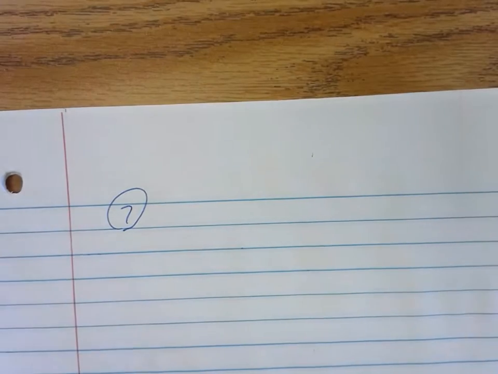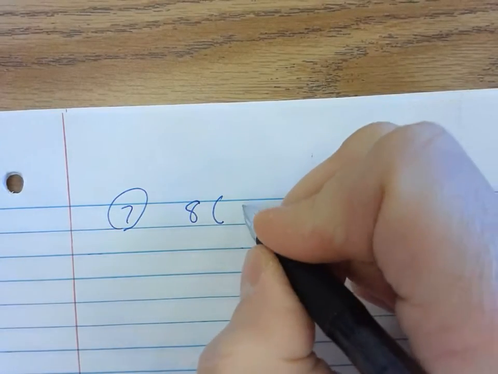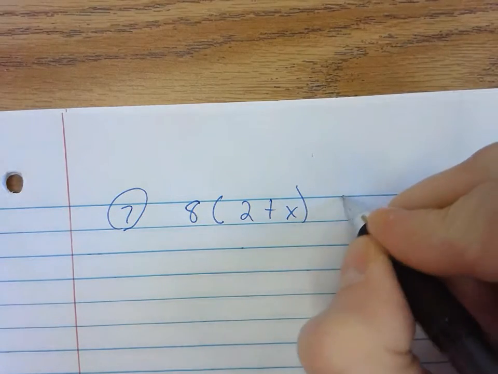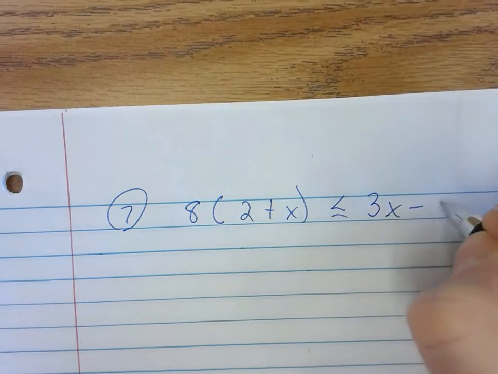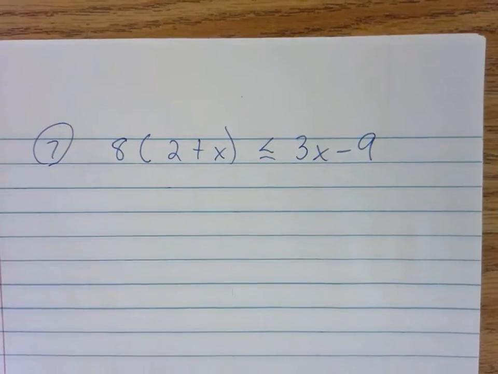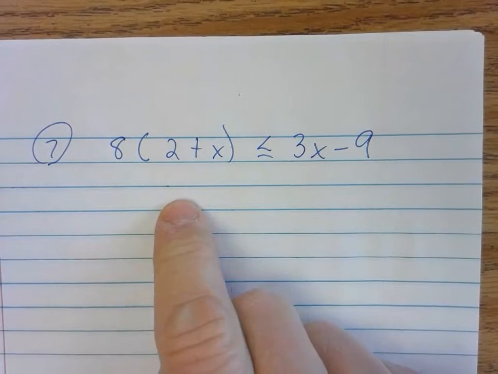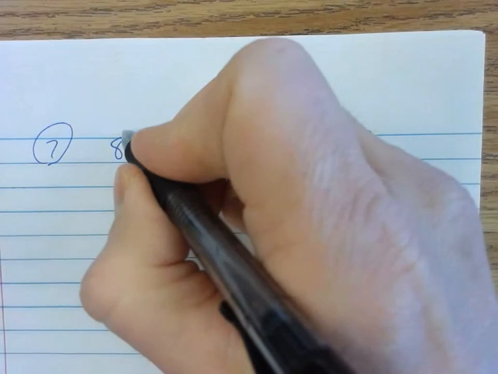Okay, let's take a look here and try another one of these little jokers that is a little bit harder. This time we're going to step it up a notch and go up to one like this. Now we're going to take it up to a little more work, a little more multi-step action. As you can see in this particular problem, we've got a little distributive property to do. So right here we are going to do the distributive property.